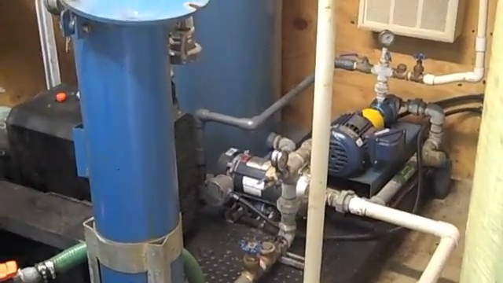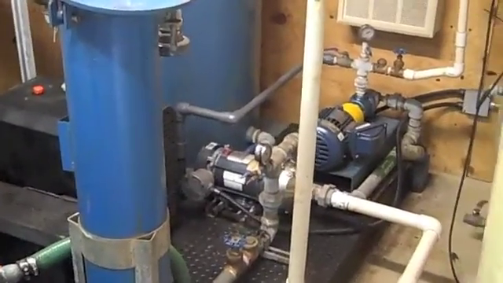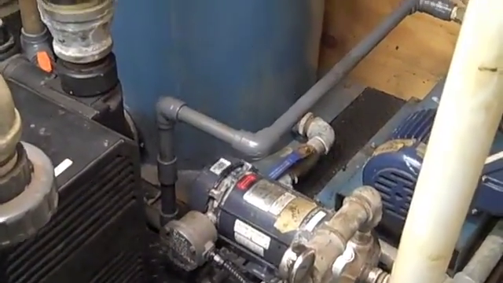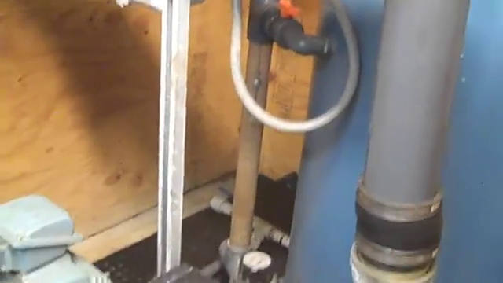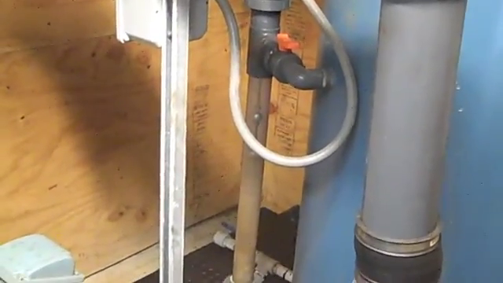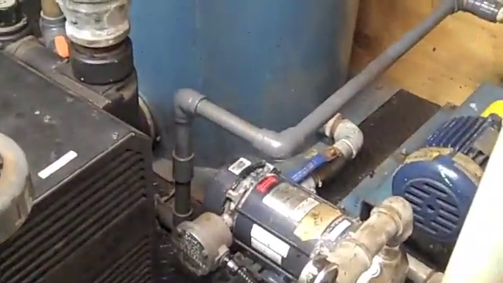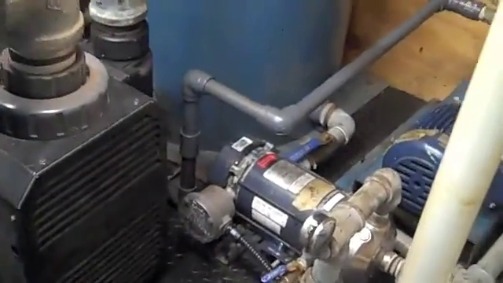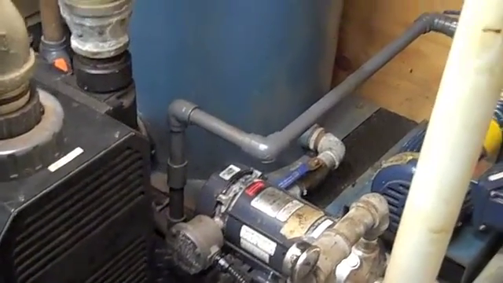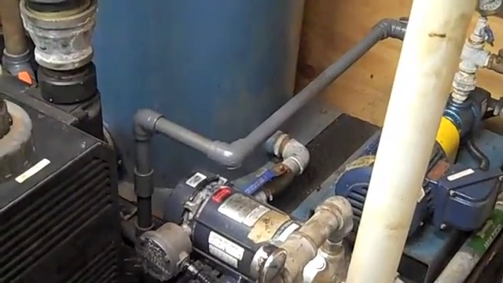To demonstrate function of the system, we'll turn on the components. The VLS is emptied by the VLS transfer pump. It is controlled by float switches. When the VLS fills up with liquid, the float switches are activated and the VLS transfer pump kicks on to drain the VLS unit into the EQ tank. Go ahead and kick on that vacuum knockout pump. Okay?